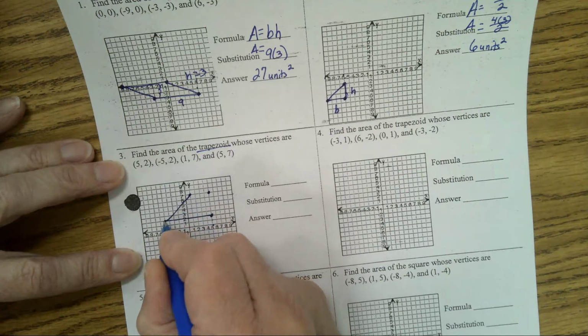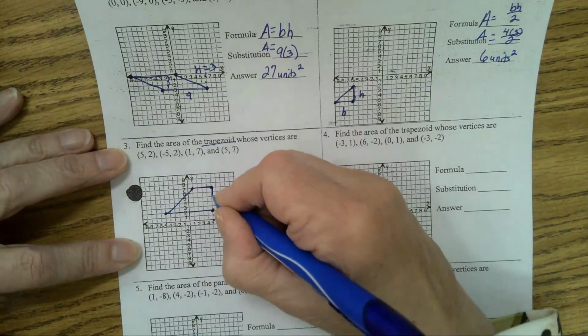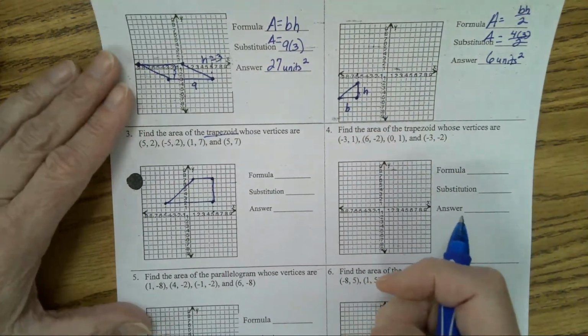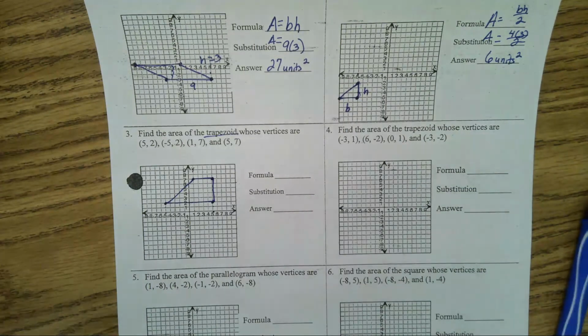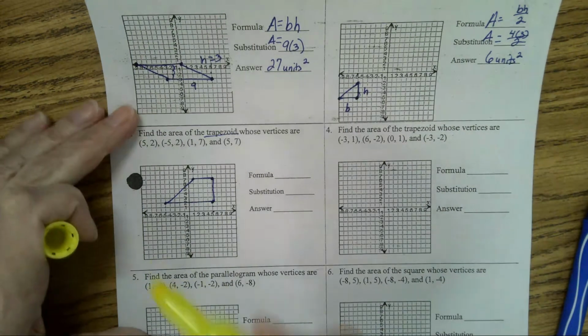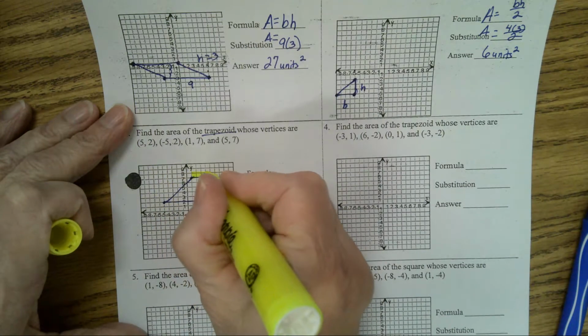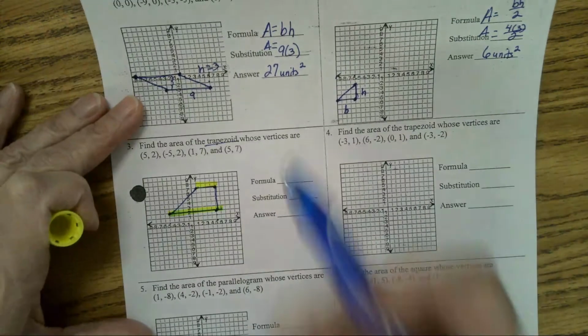Now, a trapezoid has two B's, and those are the lines that are parallel to one another. And the height is the perpendicular difference between the two bases. So, these are going to be my B1 and B2. It doesn't matter which one you label B1, which one is B2, but those are the parallel lines.